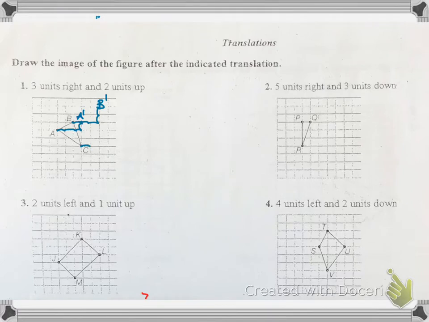C will move 3 units to the right and 1 unit up, and we'll have C prime. And when we connect all these points, A to B, B to C, A to C, you'll see that we have the same figure. Everything is just moved 3 units to the right and 1 unit up.